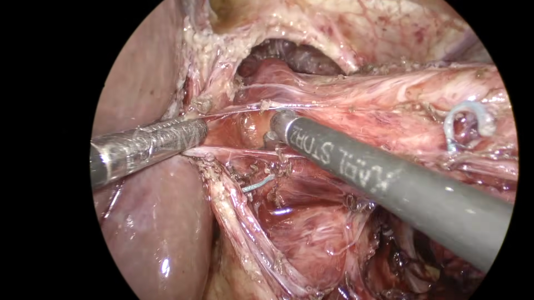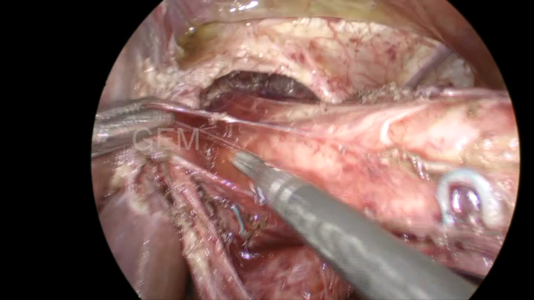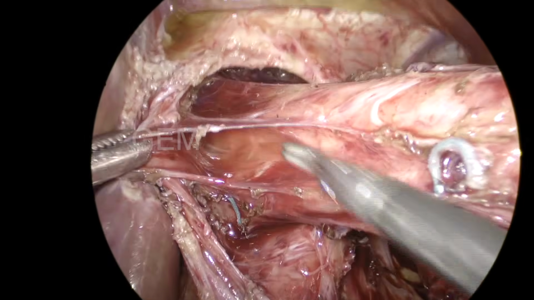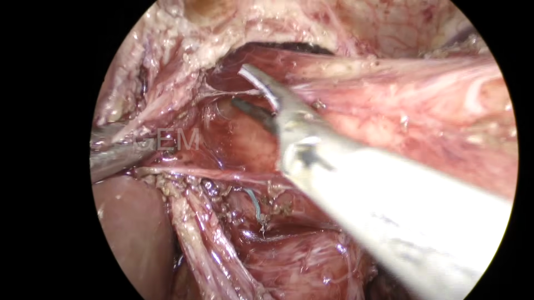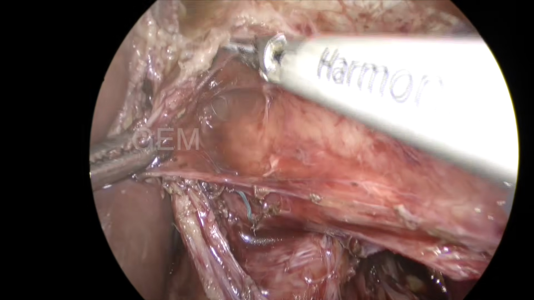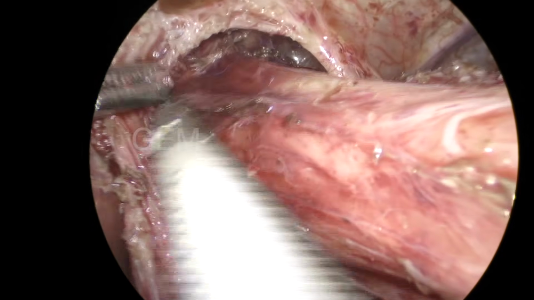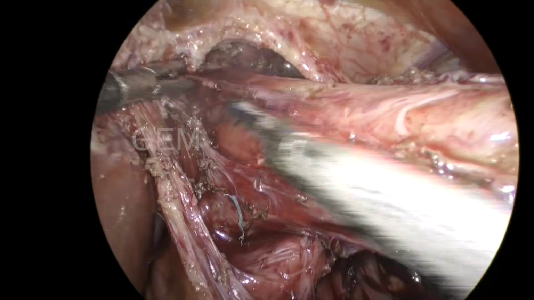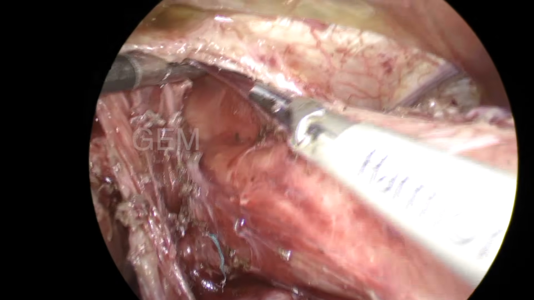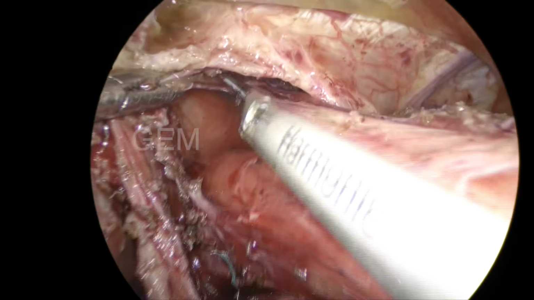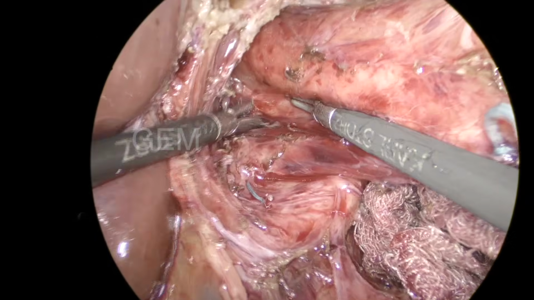Now I have to dissect the esophagus on the right lateral side. I have to be very careful at the myotomy site; I should not injure the esophagus wall or mucosa. But if I do the myotomy without straightening, again the function will not improve. So a tortuous dilated esophagus is not a problem.